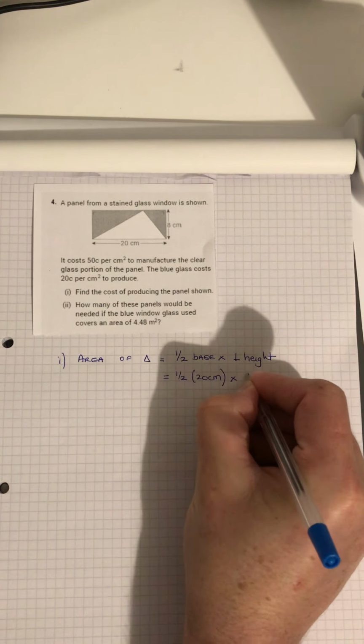Now, it tells us that it costs 50 cents. So 80 centimeters squared multiplied by €0.50 per centimeter squared. So what's 80 times 0.50 on your calculator? That works out at €40. So that's the cost of the clear part. Now we're going to work out the cost of the blue.